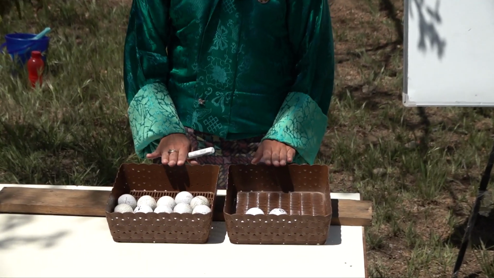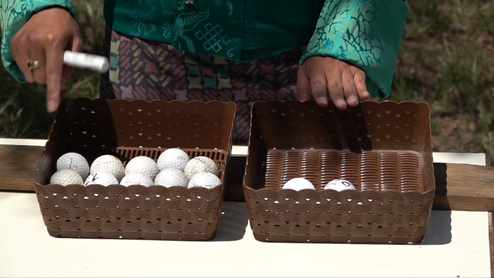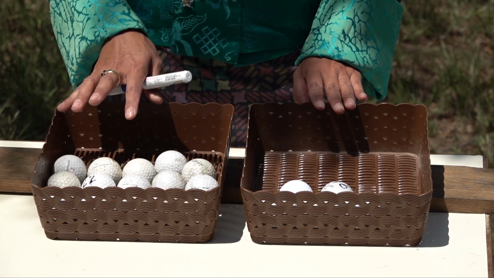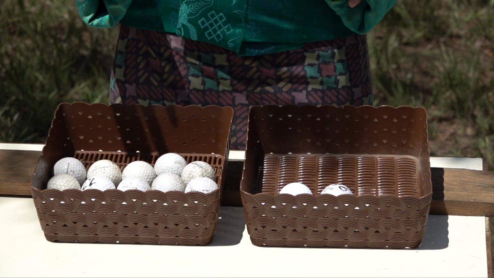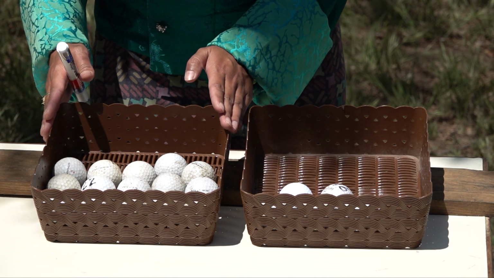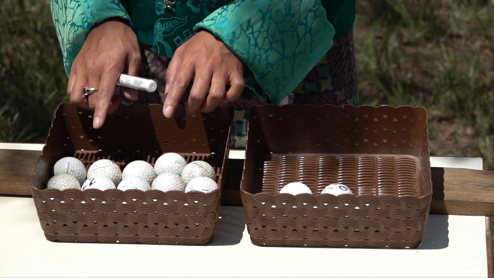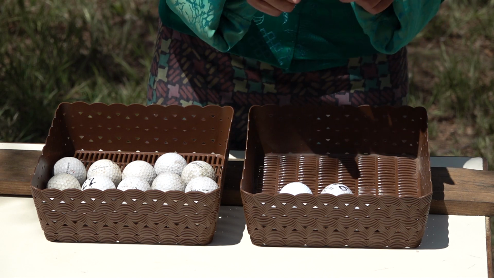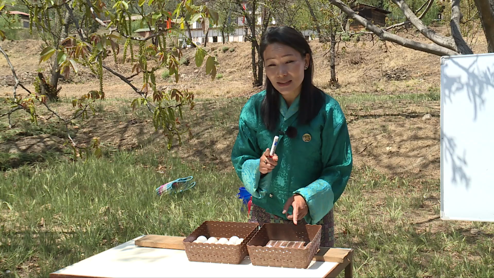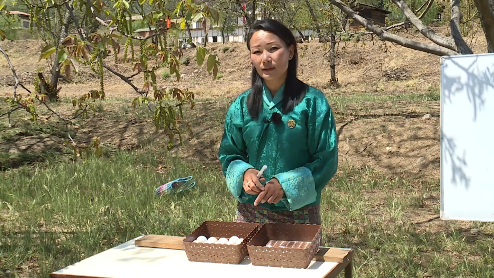So keeping the volume constant, we notice that in this first basket we have more number of balls. Here you have less number of balls, which means that this is denser than this. So more the mass, more the density. Lesser the mass, lesser the density. This is what it means by directly proportional.